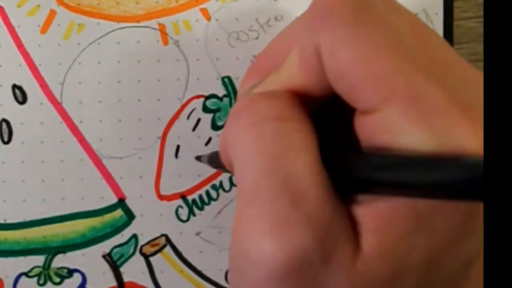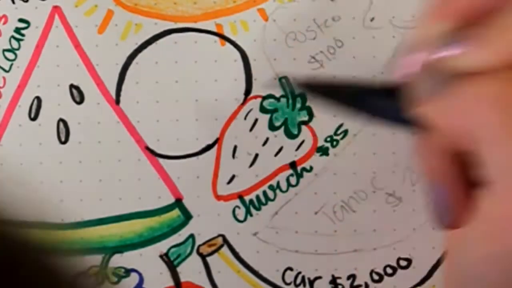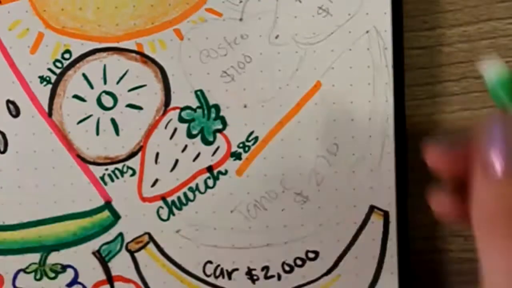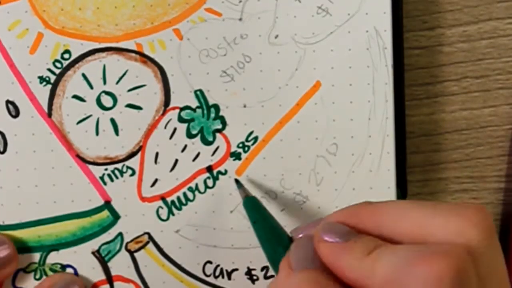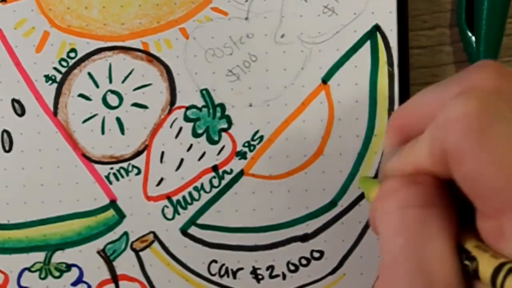So here's an example of me changing some stuff around. I originally had a slice of orange right there and the strawberry was kind of close, but I realized I had some more room and I didn't want the orange right next to the orange sun, so I went ahead and switched this to a kiwi slice, and I kind of moved the strawberry down so that we would have some more room.